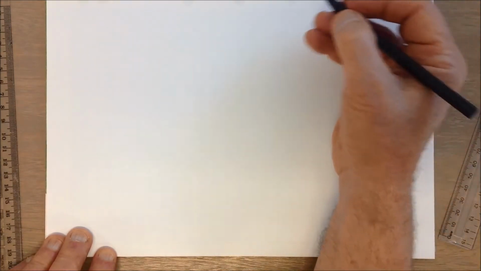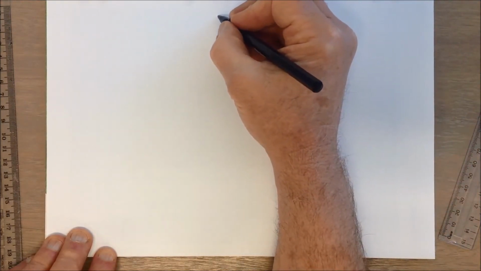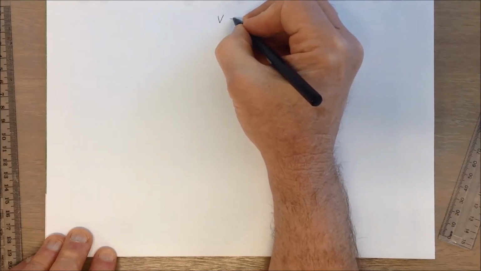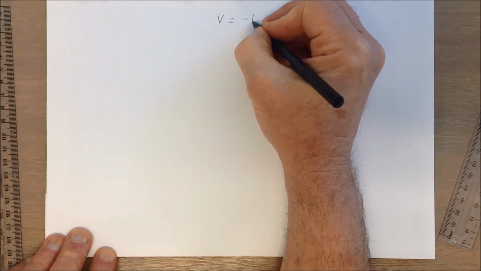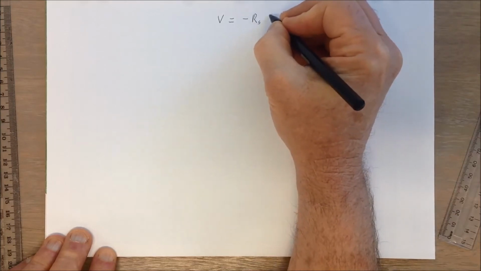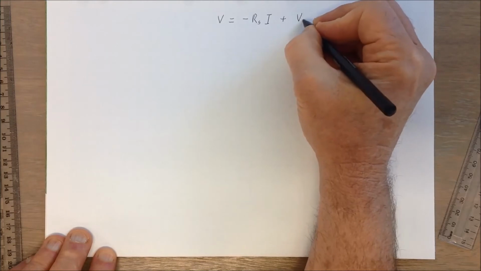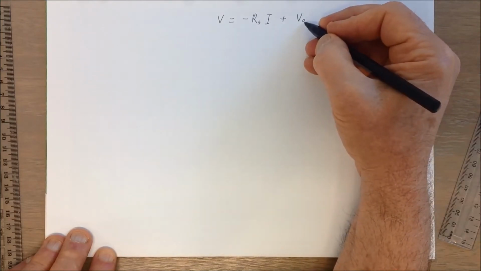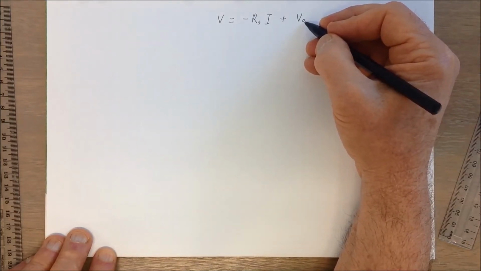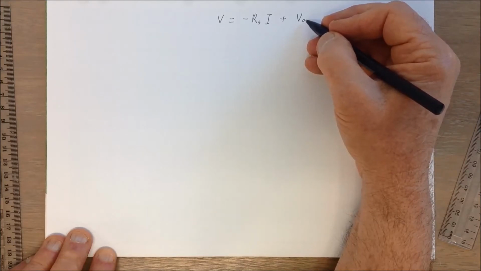In the first part of this practical exercise, you're going to be making some measurements of voltage from a battery as a function of current delivered by the battery. And you will be fitting it to a model that says the output voltage of the battery is equal to minus Rs, the source resistance, times the current drawn by the battery plus V0, which is what's known as the open circuit voltage of the battery, or the voltage of the battery when it's delivering no current.